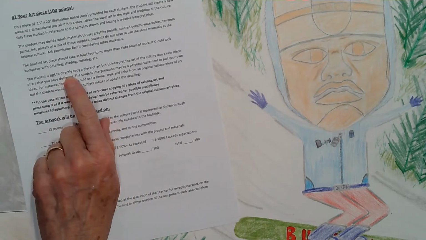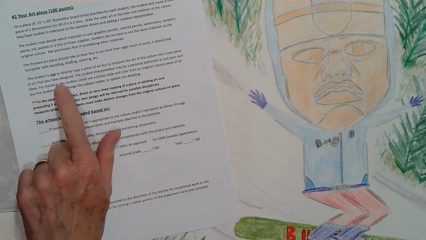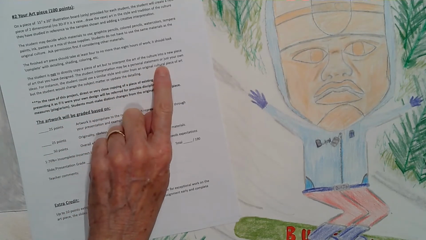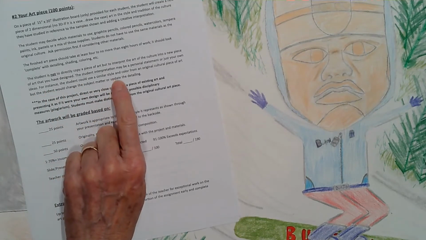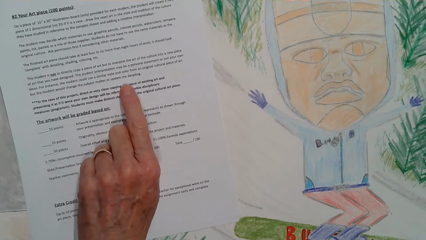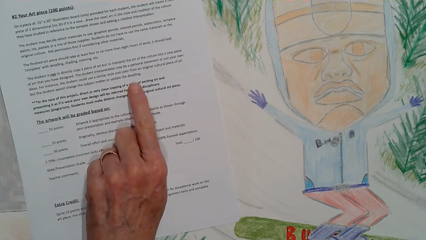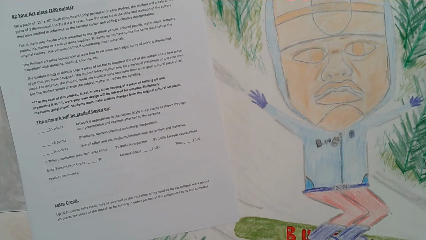It says you're not to directly copy a piece of art, but to interpret the art into a new piece of art you've designed. It may be a personal statement or just your own ideas. For instance, you could use a similar color and style from the original piece of art, but change the subject matter or update the detailing. Or in this case, it's a drawing and obviously not a piece of sculpture. So don't copy it exactly. You have to make some creative changes to it.